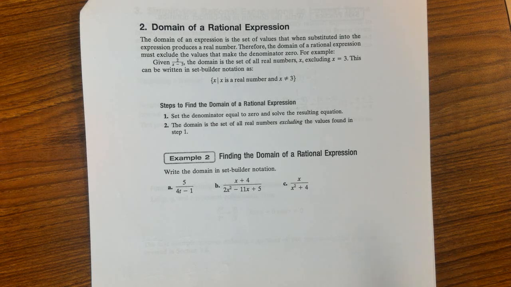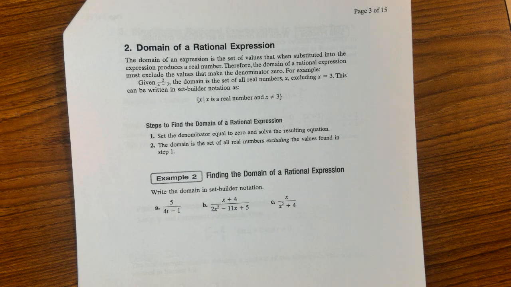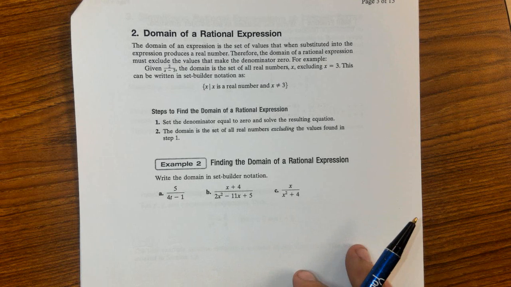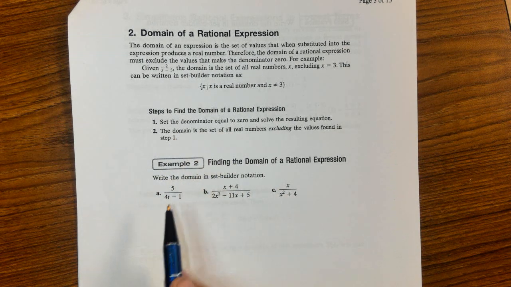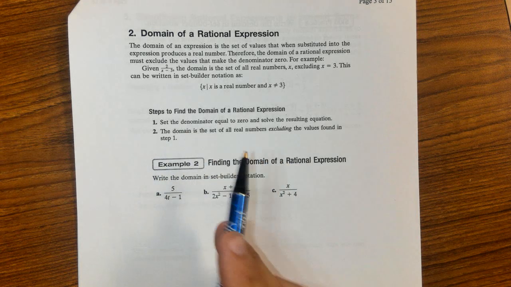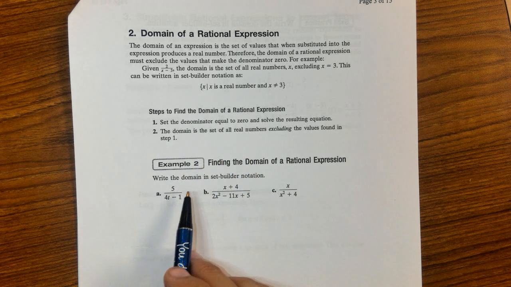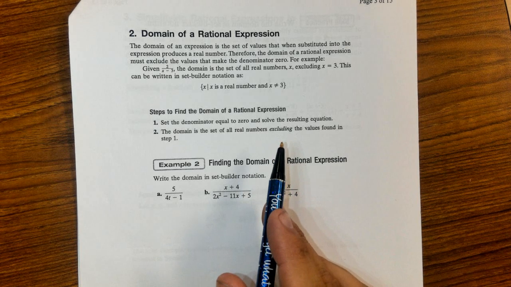Greetings, mathematicians. Today we're looking at example 2 of section 6.1 and finding the domain of a rational expression. So the two steps that are here: set the denominator equal to 0 and solve the equation. However, it's not going to be a solution. It's going to be all the values that need to be excluded from the domain.